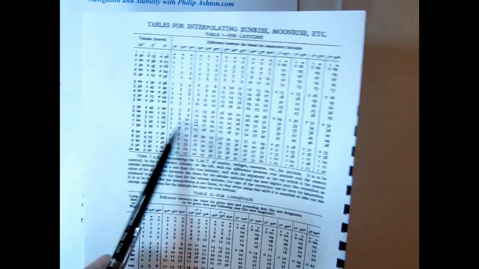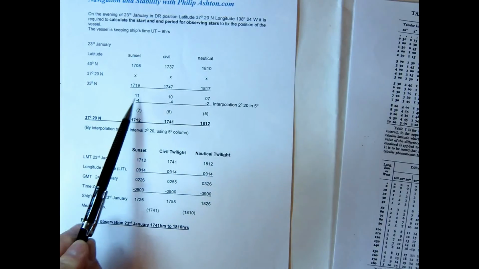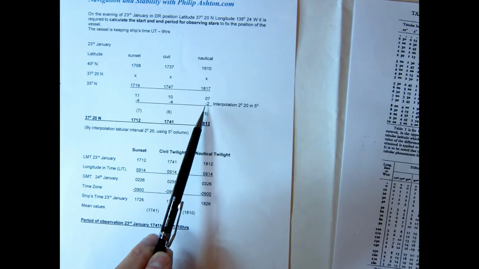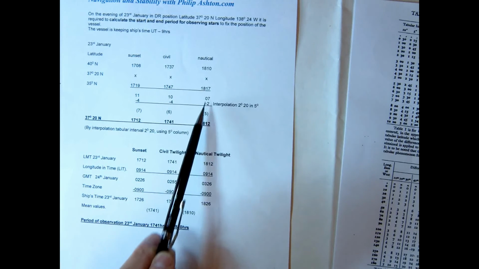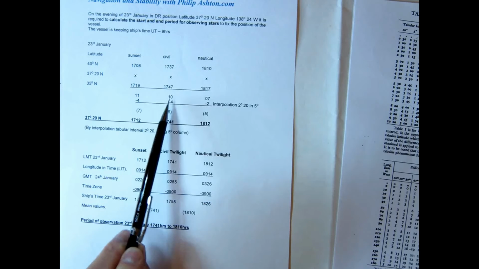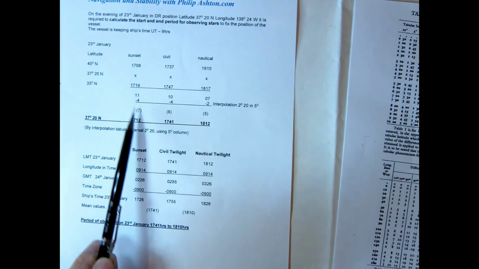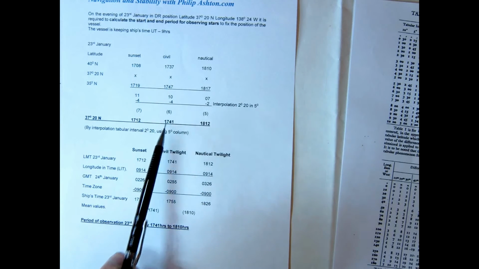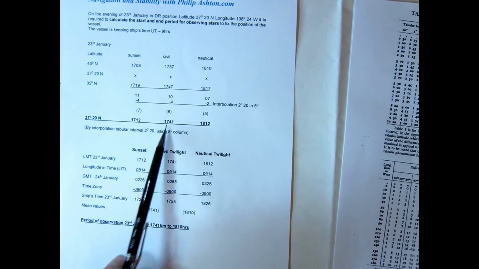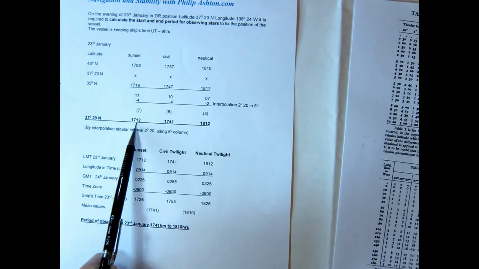Come down and read off our interpolated values, and we find that we've got to apply 2 minutes, 4 minutes and 4 minutes. Therefore that gives us a correction of 5, 4 from 10 is 6, 4 from 11 is 7. Apply that to the time: 17, 19, 7, 17, 12, that one, that one, that one, and that gives us the values for 37 degrees 20 north.